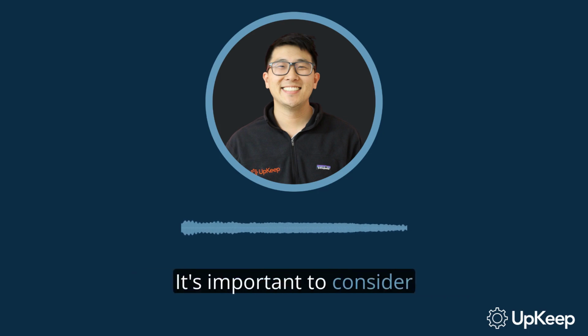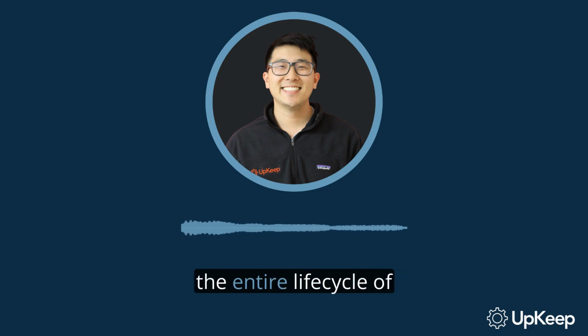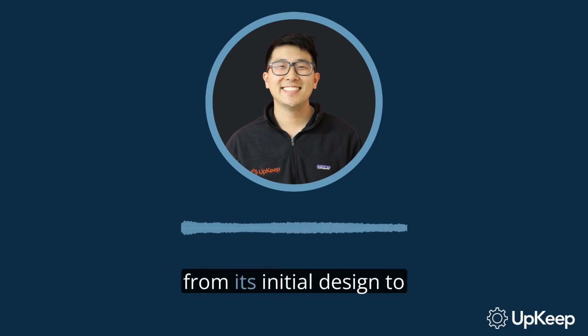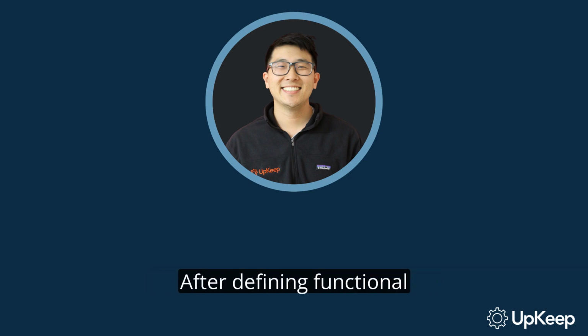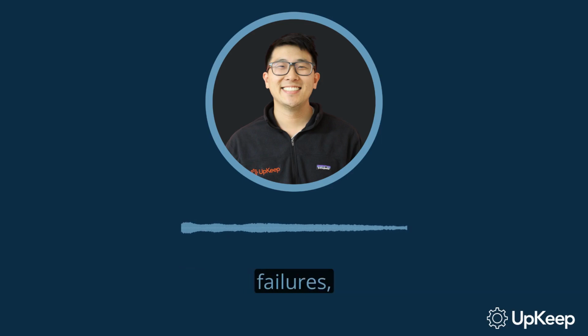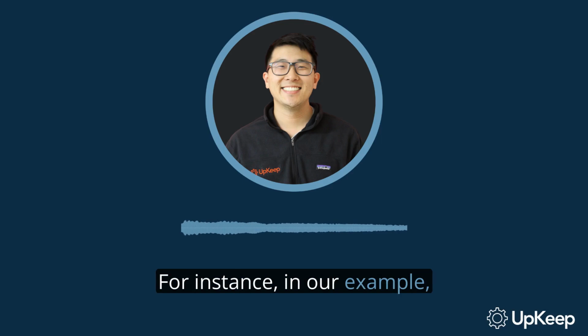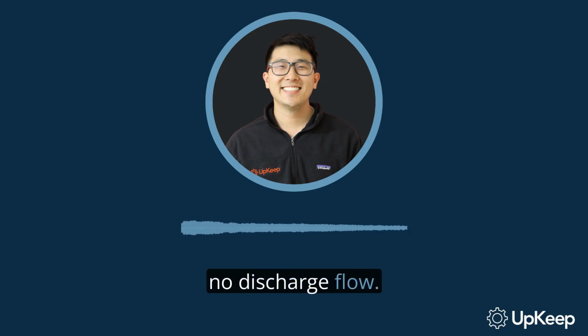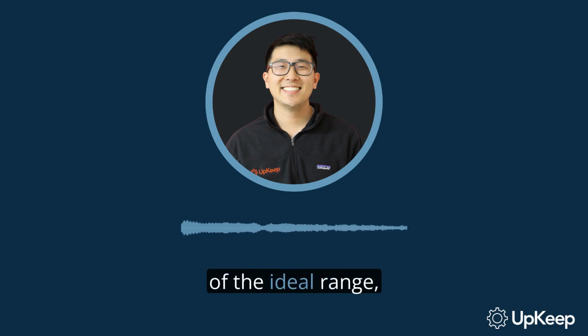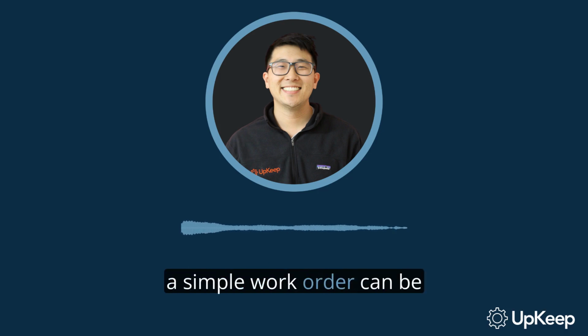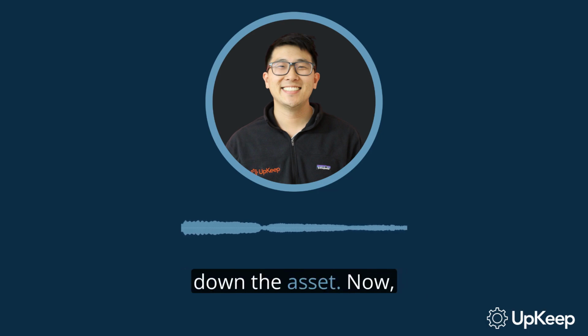It's important to consider functional failures throughout the entire life cycle of a piece of equipment, from its initial design to its decommissioning. Both crisis and chronic failures should be taken into account. After defining functional failures, companies should start thinking about failure modes. For instance, in our example, our asset may need to be shut down completely if there's no discharge flow. But if the fluid flow is simply restricted or falls out of the ideal range, a simple work order can be issued without shutting down the asset.